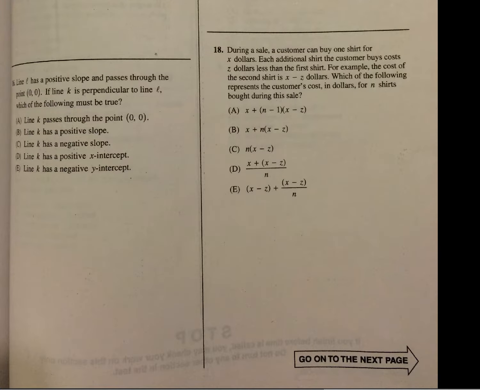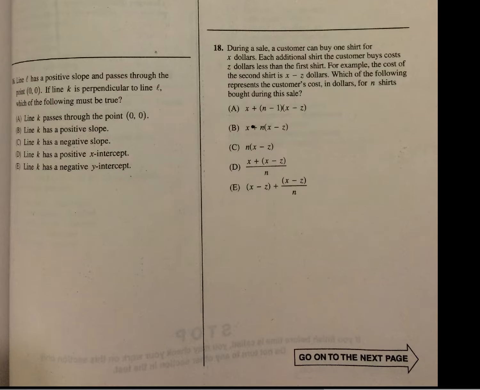All right, line L has a positive slope and passes through the point 0, 0. Line K is perpendicular to L. I mean, you don't need to draw this one, but let's say we do. Okay, so line L has a positive slope, and it passes through 0, 0. Positive slope means if you read from left to right, it's going to go uphill. So this is line L.